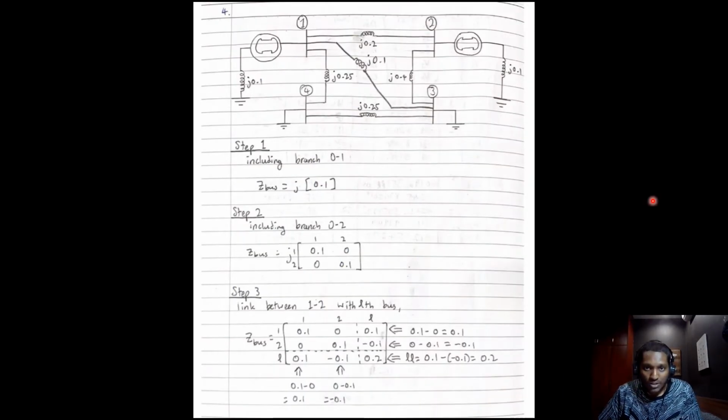So for question 4, we will be developing a bus admittance matrix building algorithm. So for that, we need to add another branch here, so that we can actually calculate it. Without this, we cannot calculate the bus admittance matrix. So we will include the branch 0 to 1. So here is the branches, and also for 0 to 2, which is here and here, and the link between the reference bus to another bus, we will be eliminating the L bus.